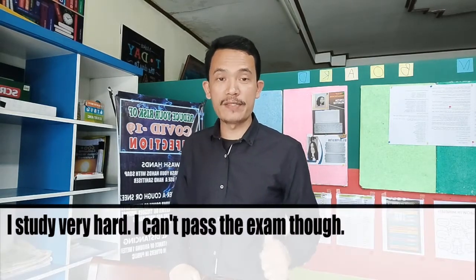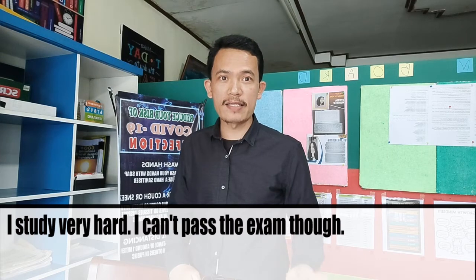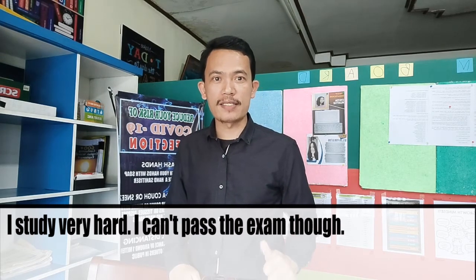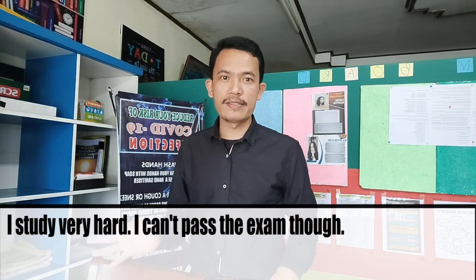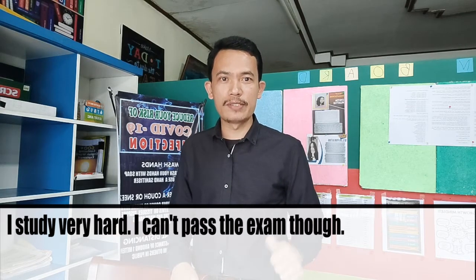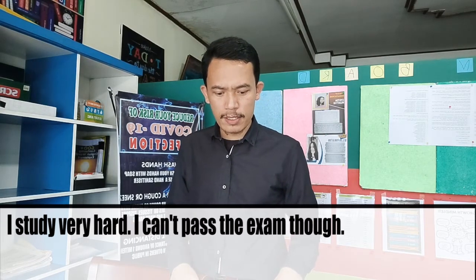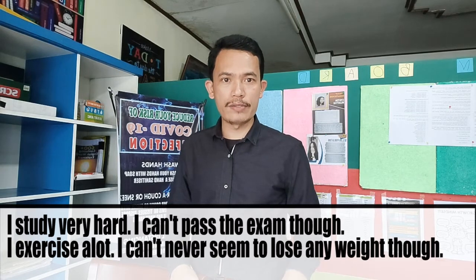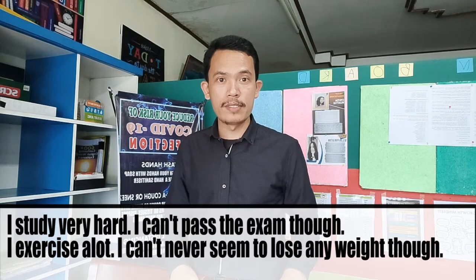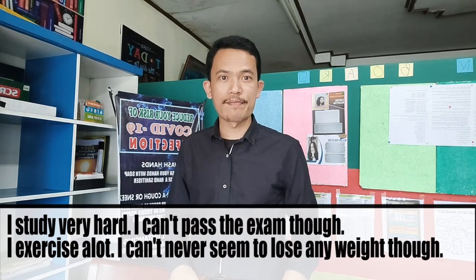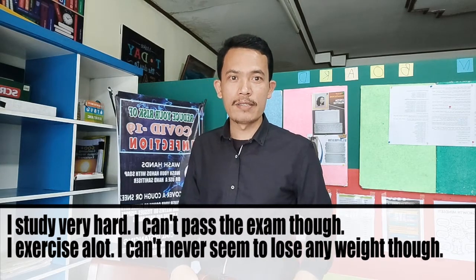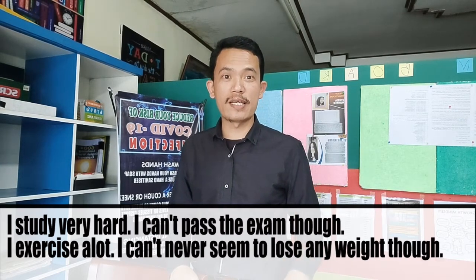When the contrast word is placed at the back of a sentence, here are some sentences. The first sentence is, I study very hard, I can't pass the exam though. Number two is, I exercise a lot, I can never seem to lose any weight though.